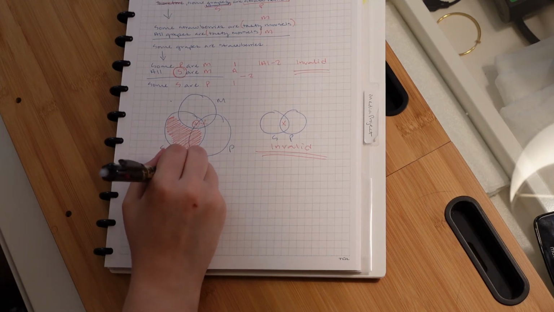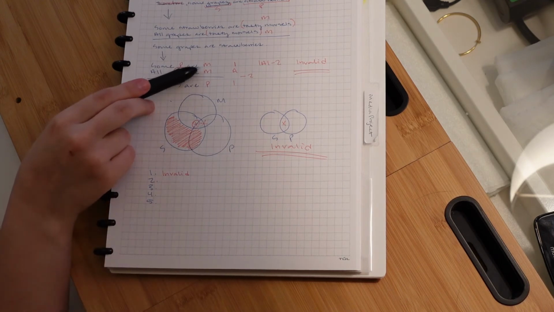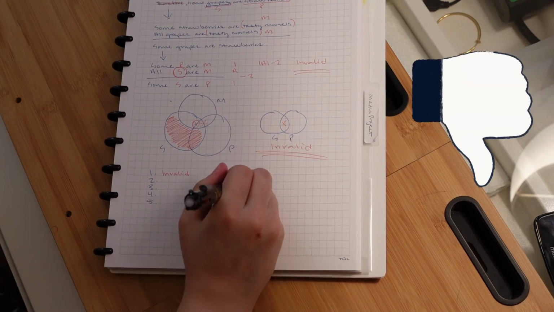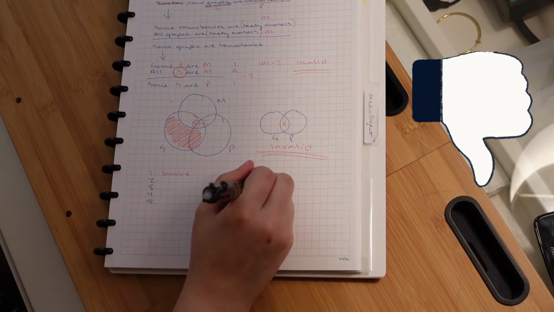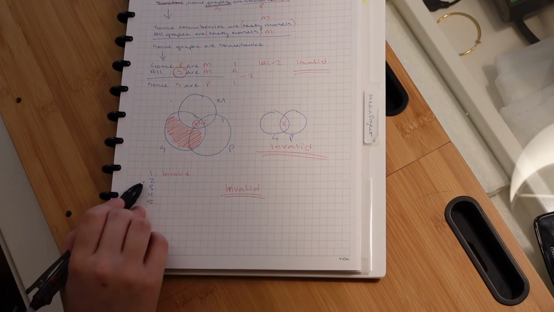That is invalid because it's the S that's been distributed, not at either of the M's. So we already know it's invalid because it fails already. But we're still going to check all the others. So rule number 2, if a term is distributed in the conclusion, then it must be distributed in a premise.